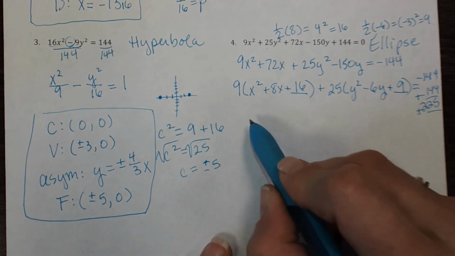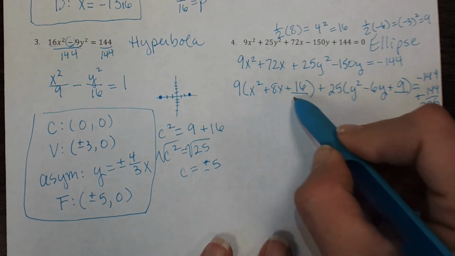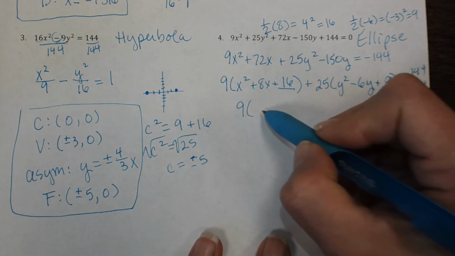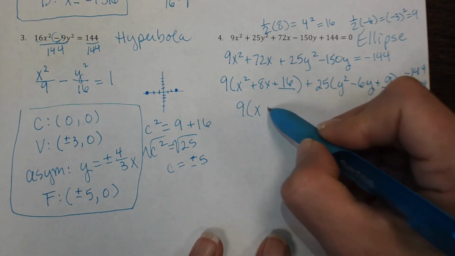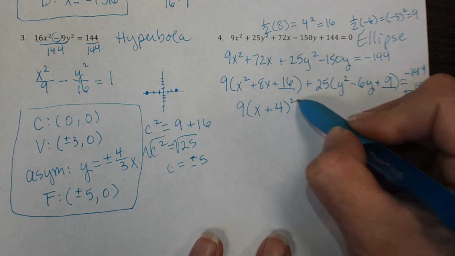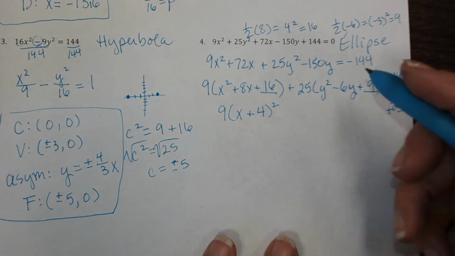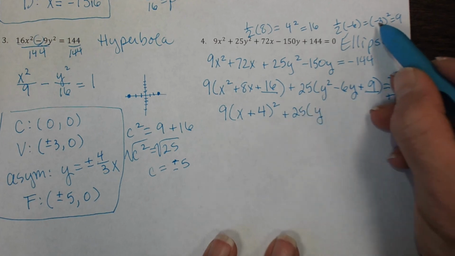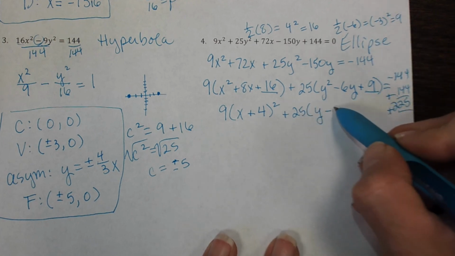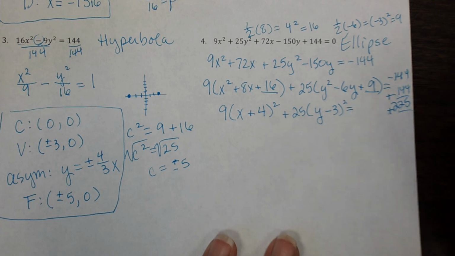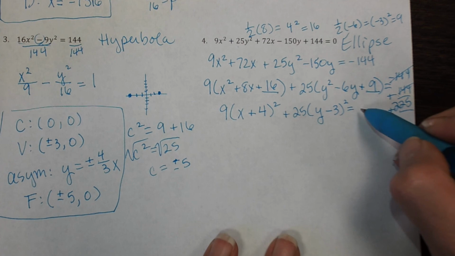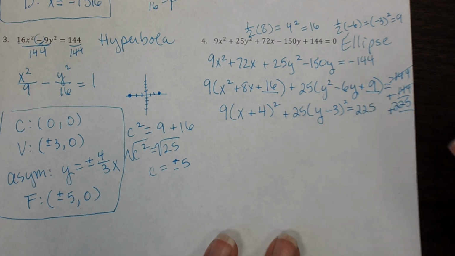Okay, so now I can kind of group. I know I'm going to go after my completing the square, or my plus blank stage. I go right to that binomial squared. So x plus 4 squared, because 4 was what I squared. And then 25, and then I have y, and then the number I squared would be minus 3, squared equals. So my negative 144 and my positive 144 cancel out, and I just get 225.